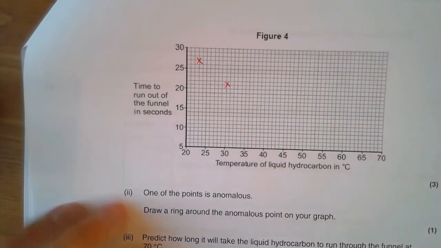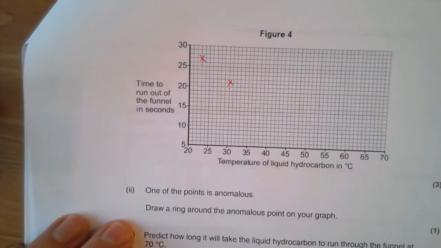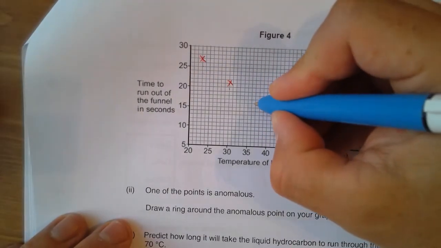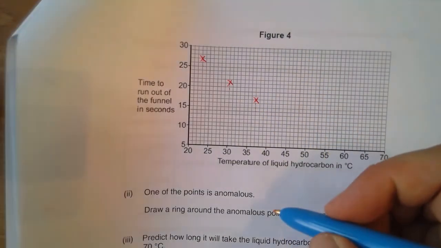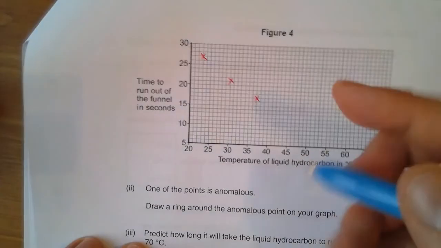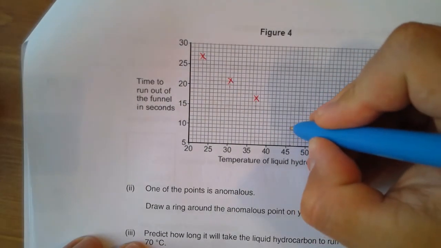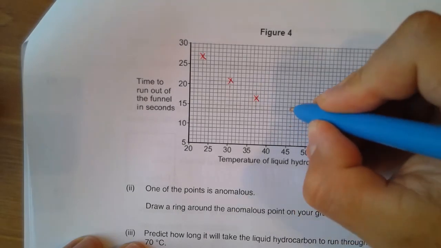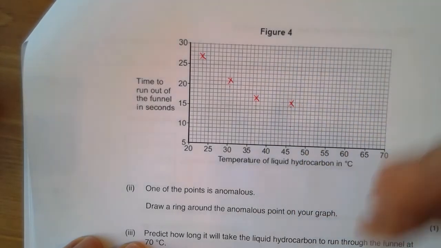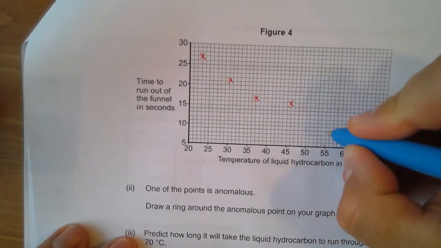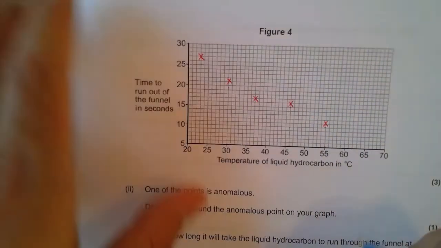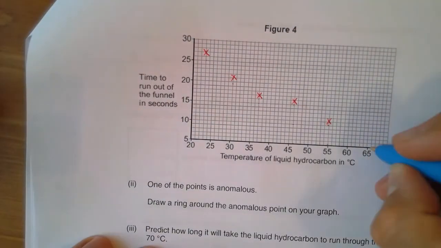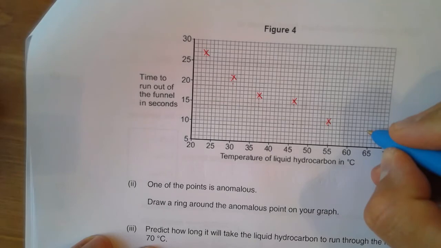Then we had 37, 17. So 37, 15, 16, 17. 46, 16. So 46 here up to 10, 15, 16 there. 55, 11. So 55, that's 10, 11, and 65, 9. So 65 up to 9 there. Okay, so I think that's not too bad.